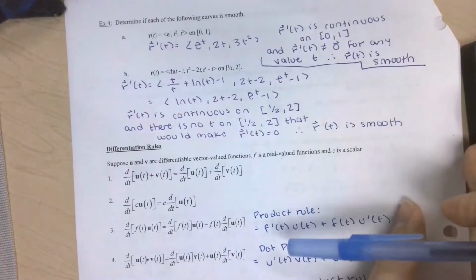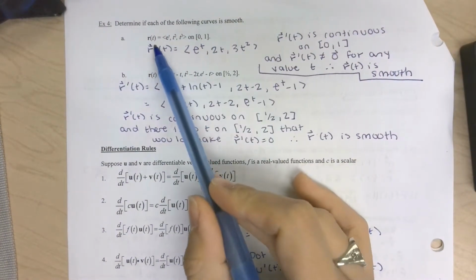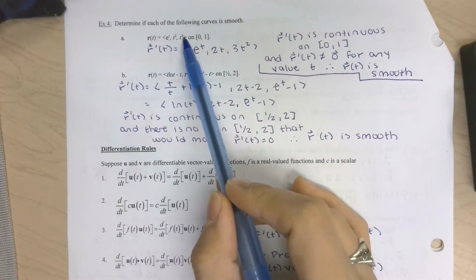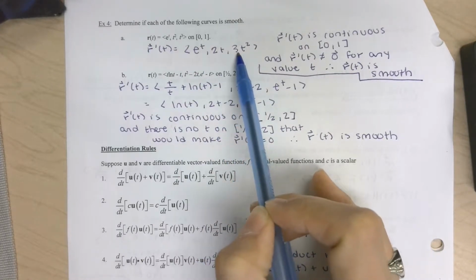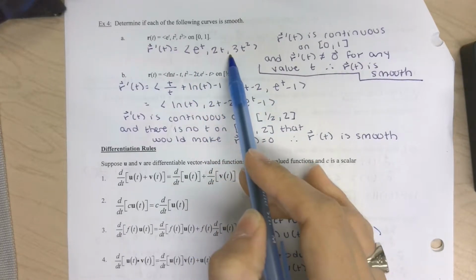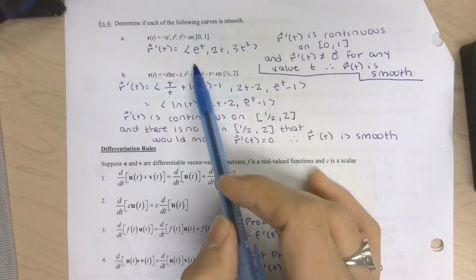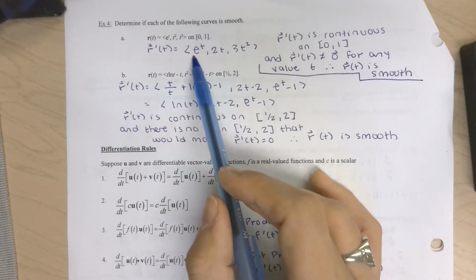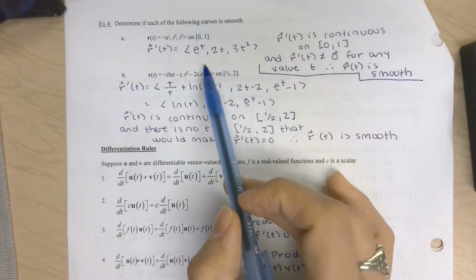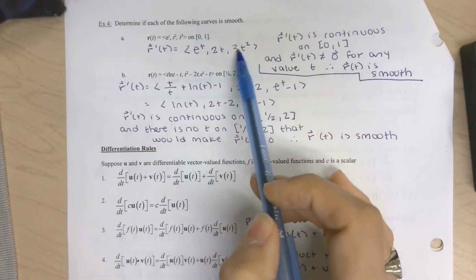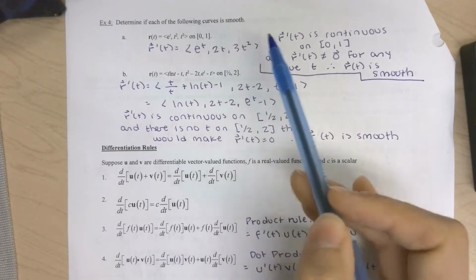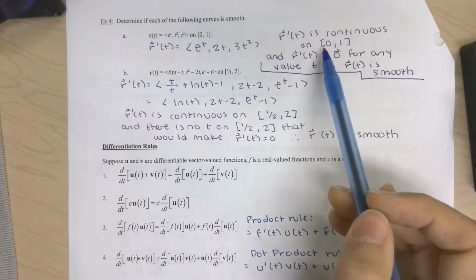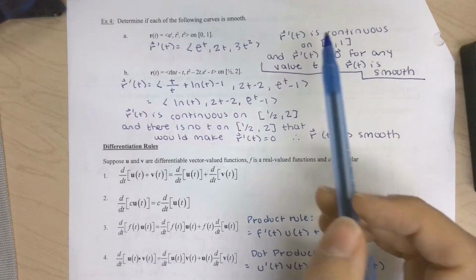In the first example, here is my vector function, and I've taken the derivative and gotten e to the t, 2t, 3t squared. If I look at each component on the interval 0 to 1, I know that, even from negative infinity to positive infinity, each of these is continuous either because it is exponential or because it is some kind of polynomial. So I can say that r prime of t is continuous specifically on this interval.